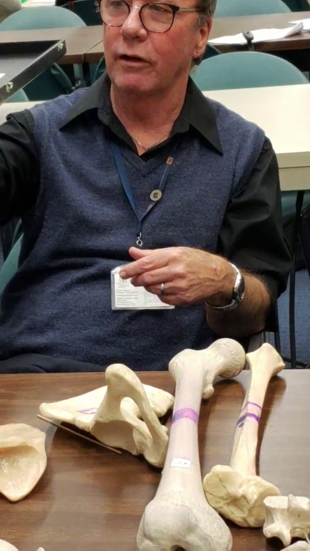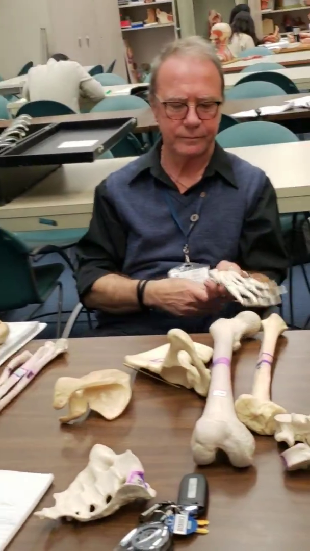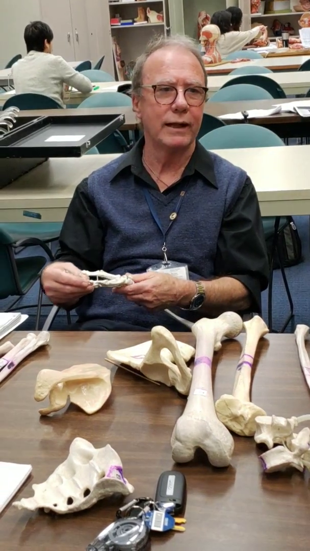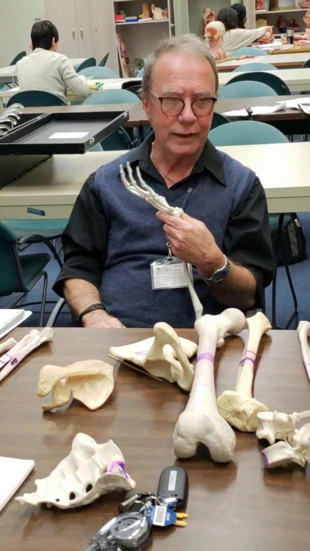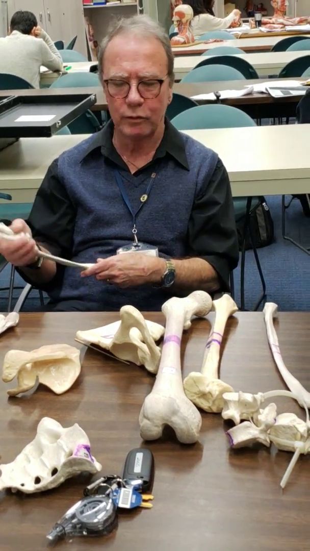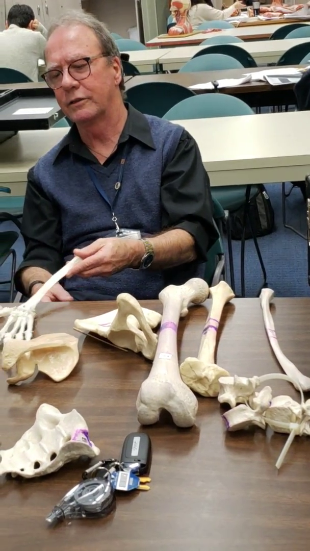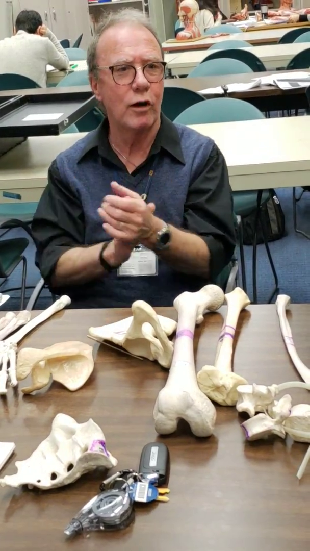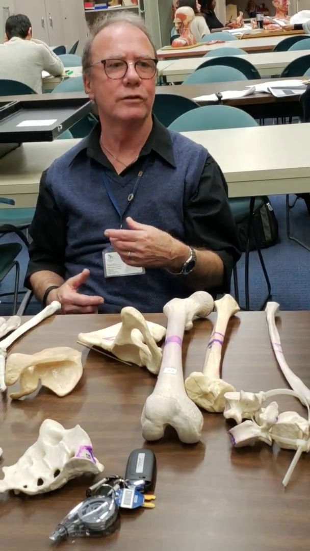Last but not least are your lovely hand bones. Again, your hand and your feet both have phalanges. They both have the same names, just so you understand that. But your hand has carpal bones and metacarpal bones. Your foot has tarsal bones and metatarsal bones. You clap with your carpals. You tap with your tarsals.